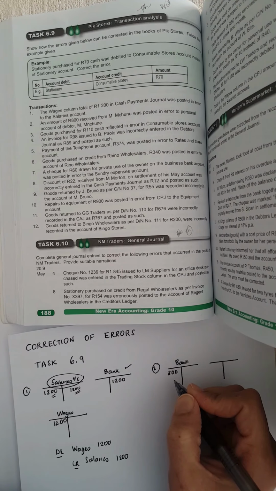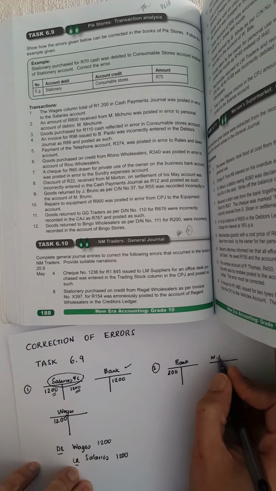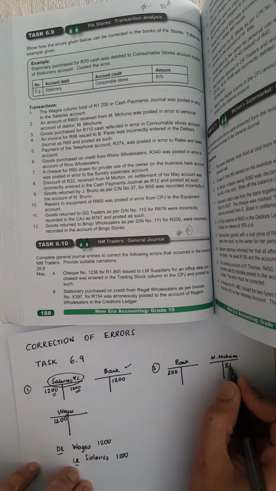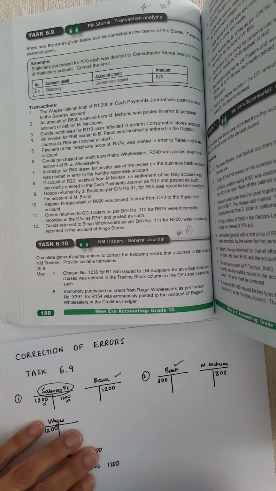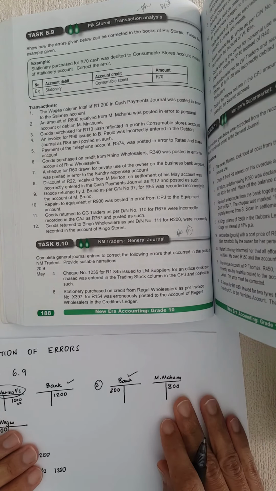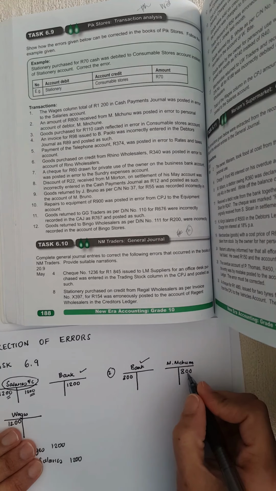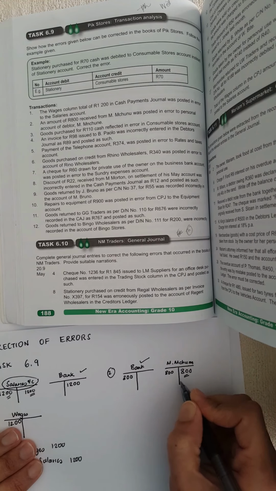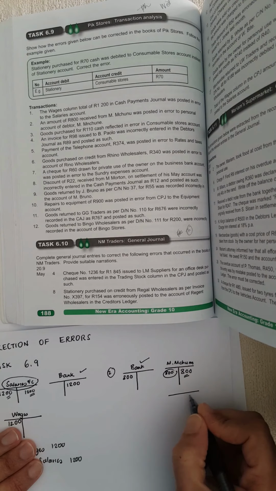And what did I do? I've credited M. Muchunu with the 800 Rand. So this one is the correct one, so we don't focus on that one there, right? Now we're focusing on the incorrect one. What we need to do is cancel this transaction. So I need to debit him to cancel that off. So again, he owes me 800 Rand. And who must I credit?